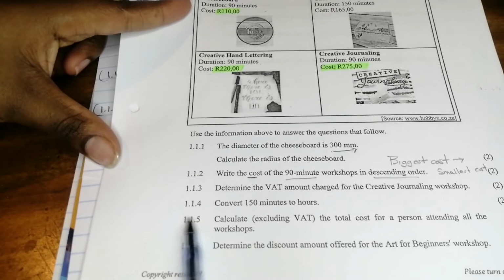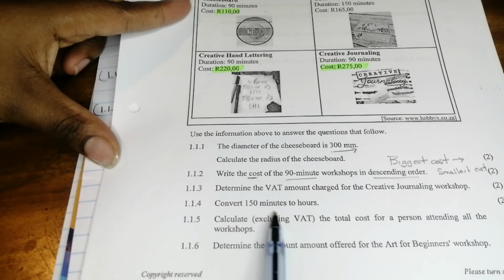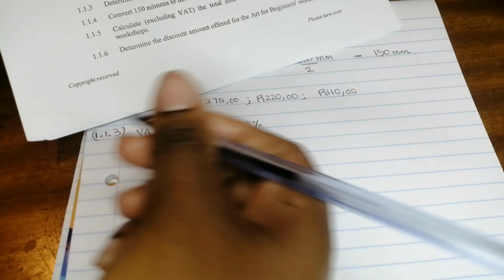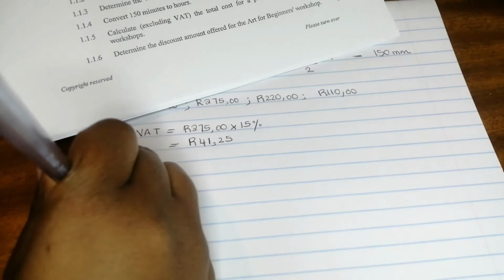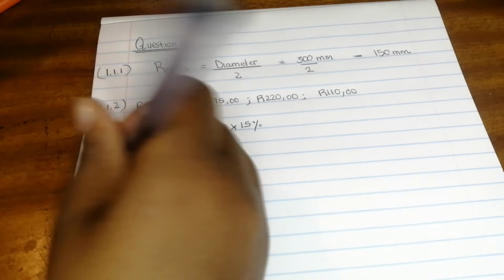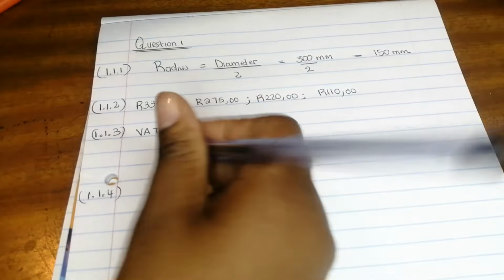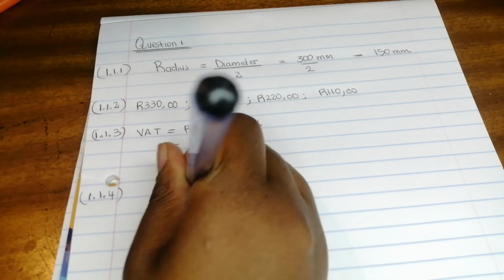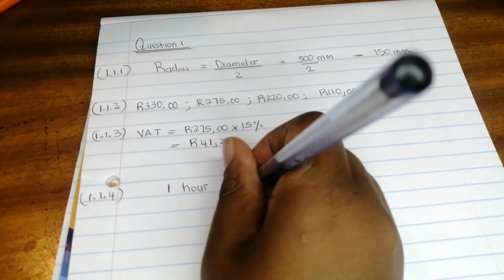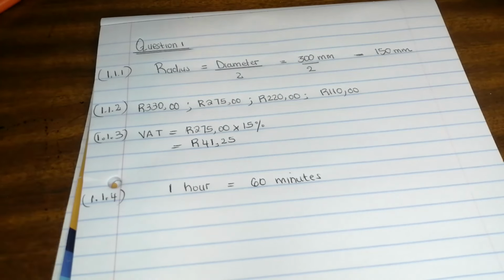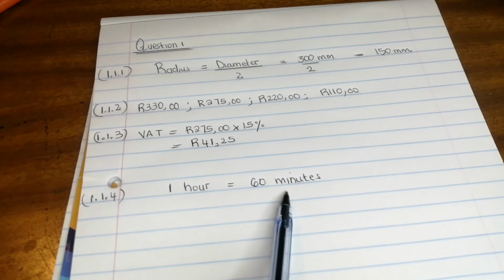1.1.4, convert 150 minutes to hours, right? So here, guys, we need to know conversions, right? We need to convert 150 minutes to hours. So we can say 1 hour is equal to 60 minutes. Do you agree? There are 60 minutes in 1 hour, right?